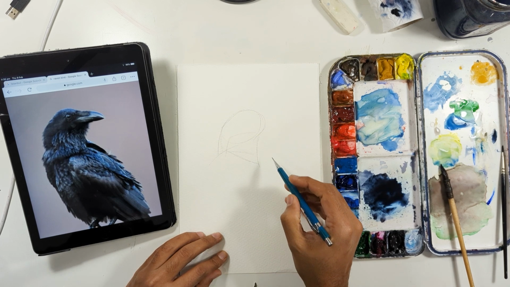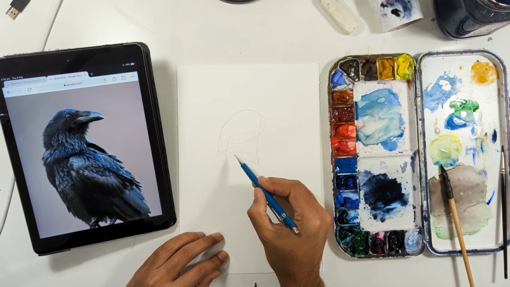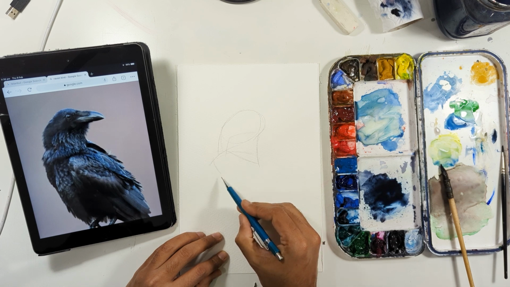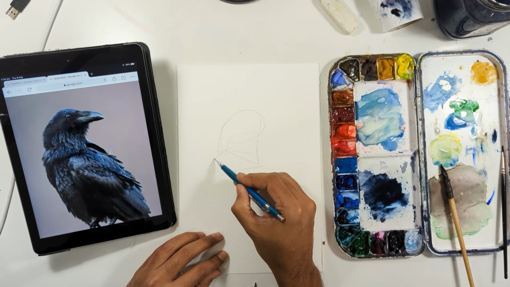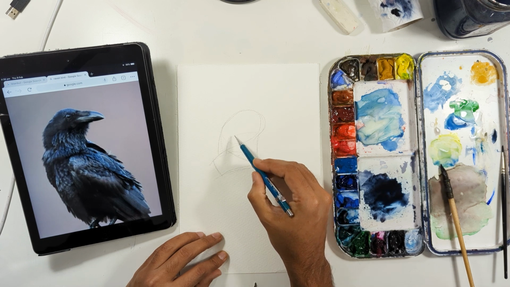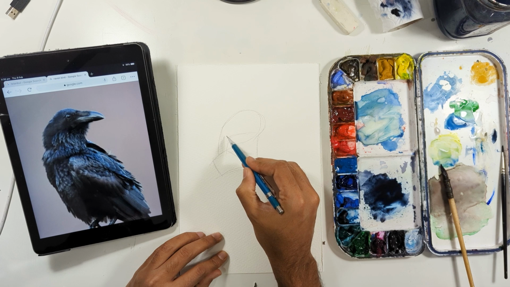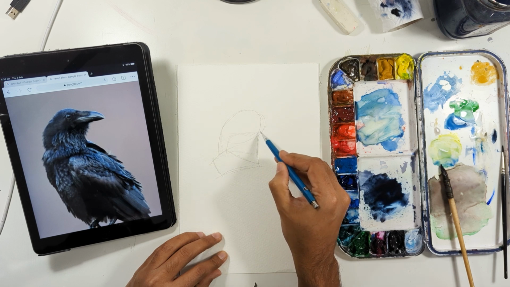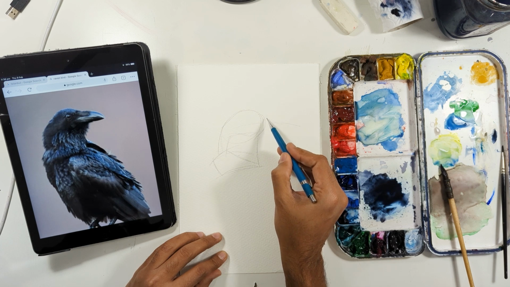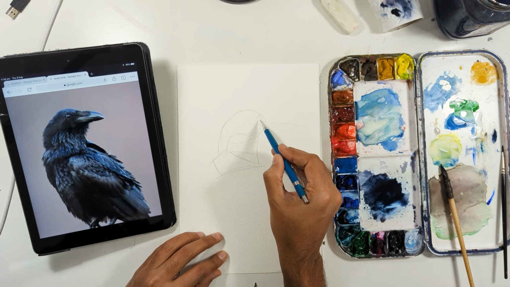So at the moment I'm just putting in bigger shapes, doing the head and a little bit of its body. Even though it's black in color, there are different shades of black. There's a little bit of gray, there's dark black.